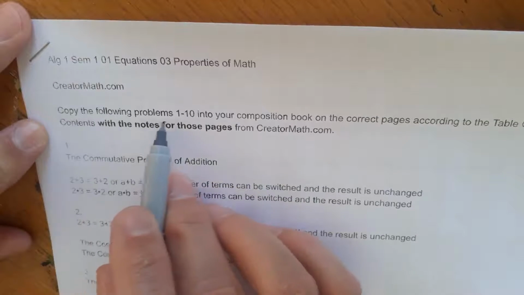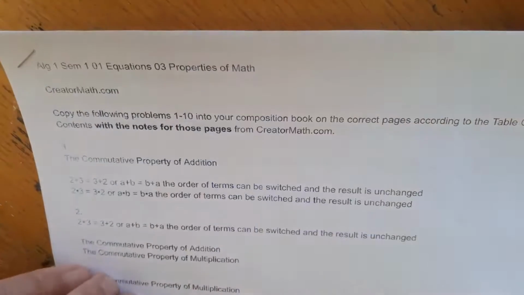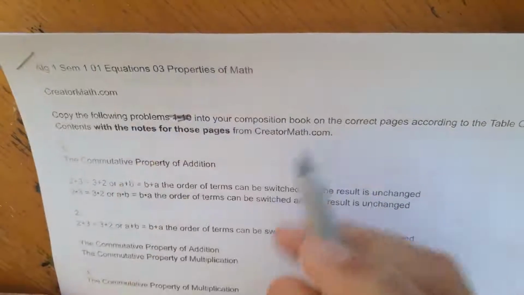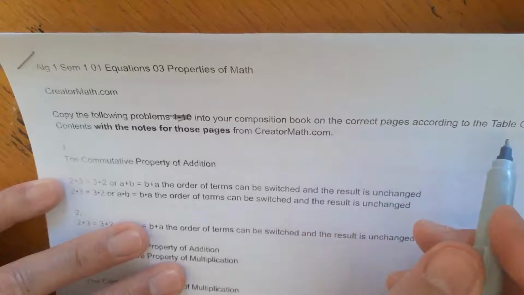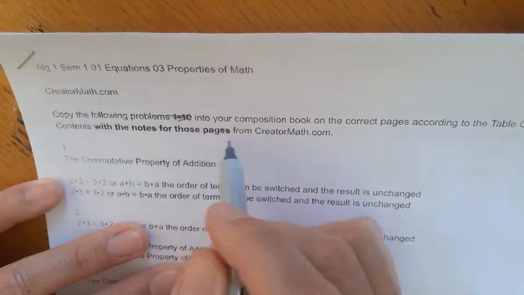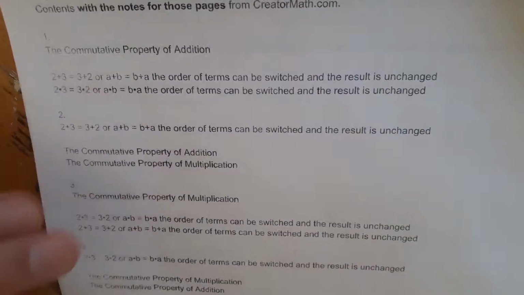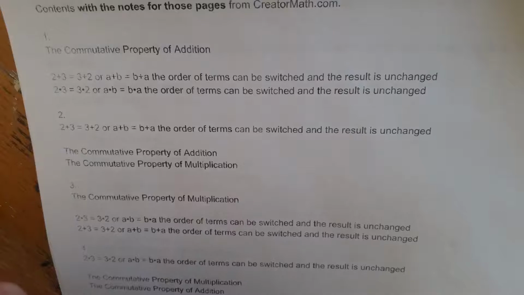The instructions are: copy the following problems into your composition book. It says 1 through 10 here. Usually when I write that on these, this one goes, nope, I'm going to take that out. It's actually more than that, so ignore that. Copy the following problems into your composition book on the correct pages according to the table of contents, with notes for those pages from creatormath.com. So usually what I try to do is model for you finding the notes, since that can be hard for students.